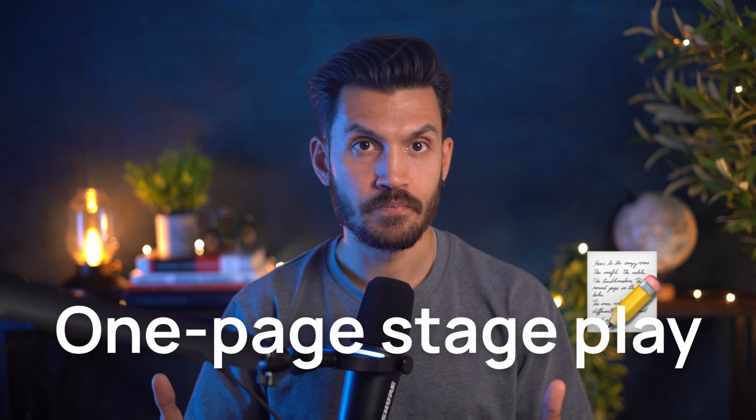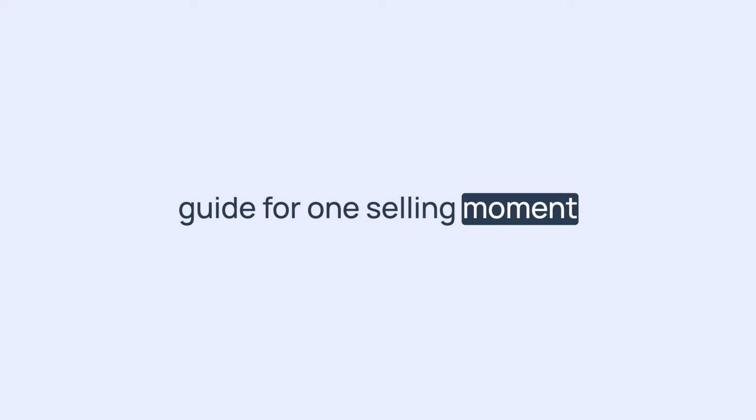So the smallest useful output from this initial process, if you're trying to build an MVP of a playbook, is a one-page stage play. Please don't start from a new content hub or a 40-page document. A one-page stage play is a practical guide for one selling moment, giving reps enough direction to act better, and this also gives managers enough structure to coach more consistently because they have a reference point. This is especially useful when you have limited time, low stakeholder buy-in, imperfect data, or little operational support.